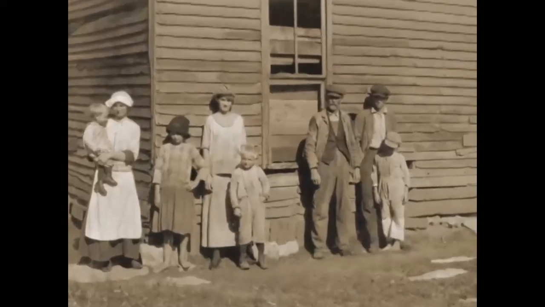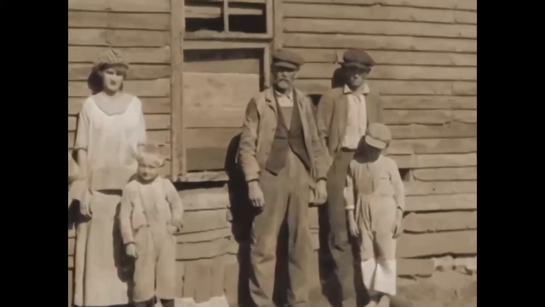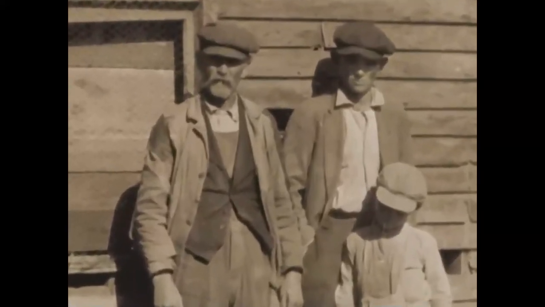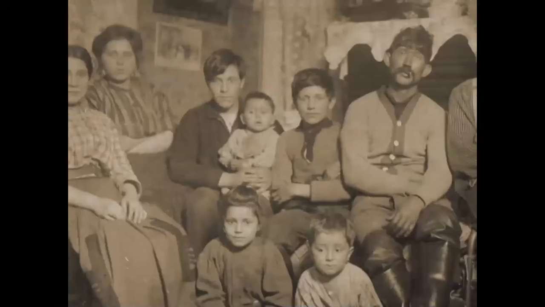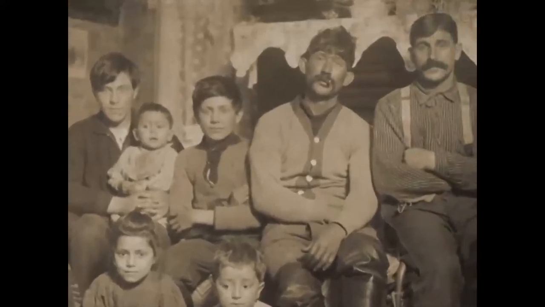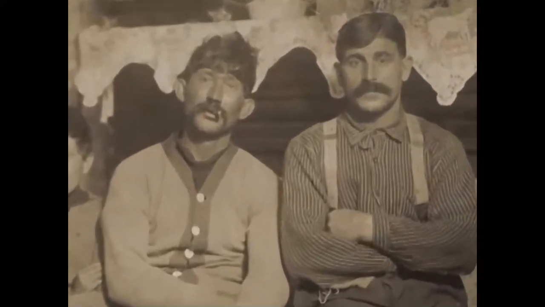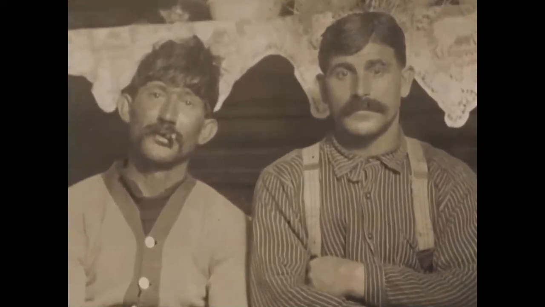But the southern states made sure there were loopholes in these new laws for whites. One, called the grandfather clause, allowed whites to bypass the poll tax and literacy tests. The law said if their grandfather had voted, then they could vote. At the time, no Black in the South had a grandfather who had voted.